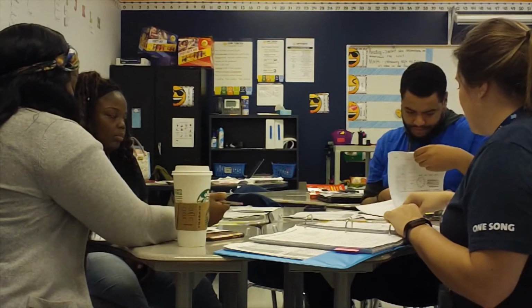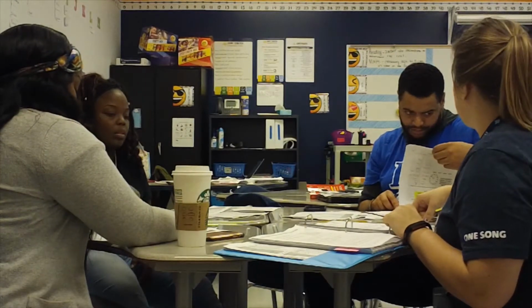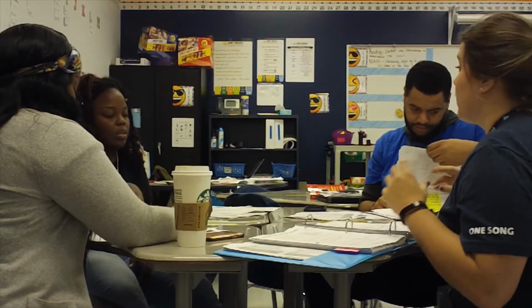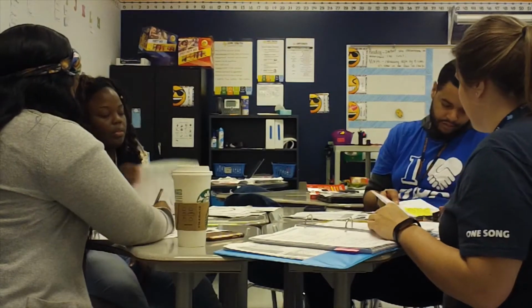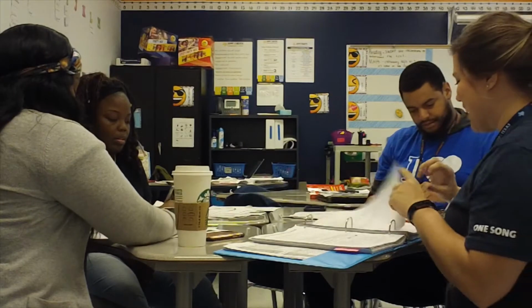Because lessons 2 and 3 build off work they did in first grade. It's just bringing in that new component of the clock as a number line, which they haven't seen before. Lesson 4, what's the big idea of lesson 4?